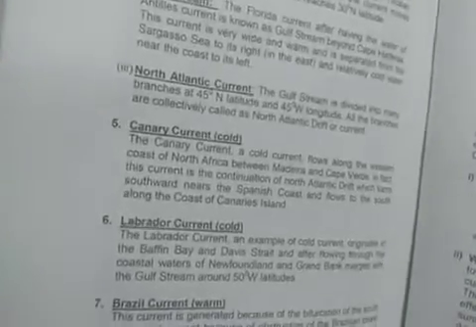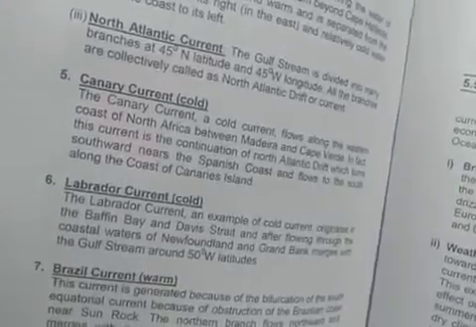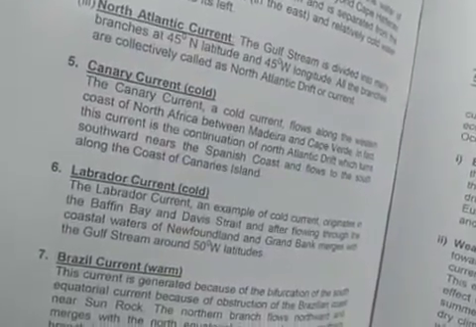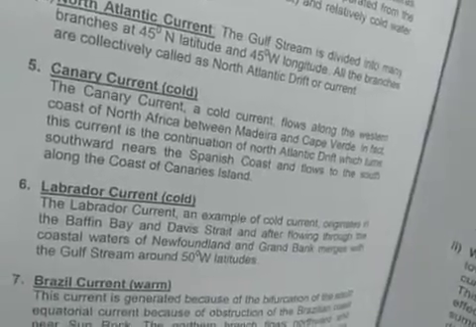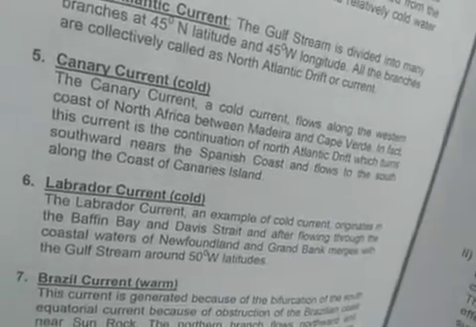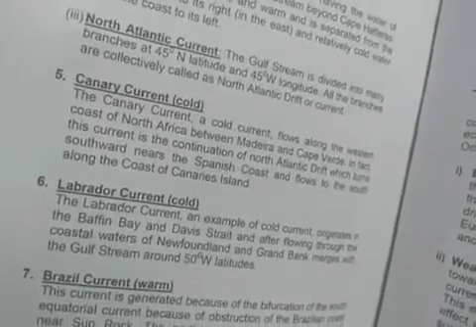5. Canary Current, cold. The Canary Current, a cold current, flows along the western coast of North Africa and Madeira and Cape Verde. In fact, this current is the continuation of the North Atlantic Drift, which turns southward near the Spanish coast and flows to the south along the coast of the Canary Islands.